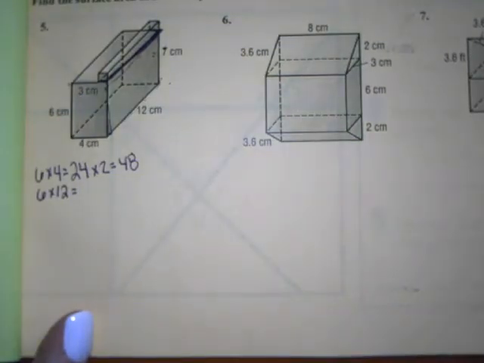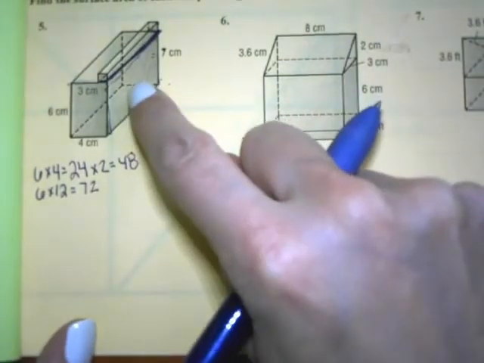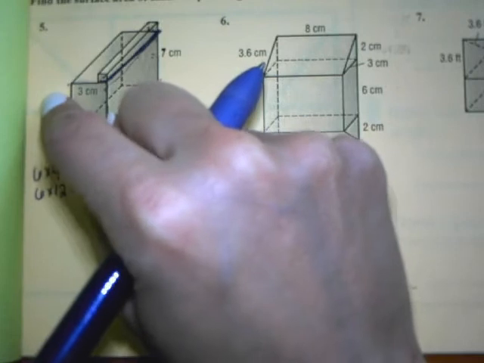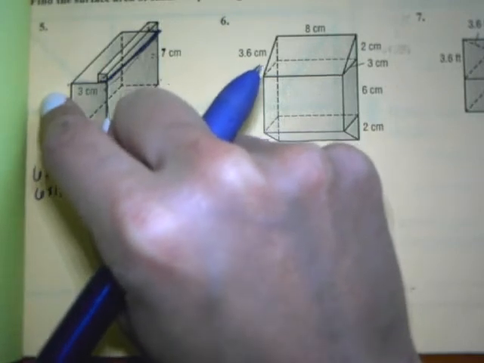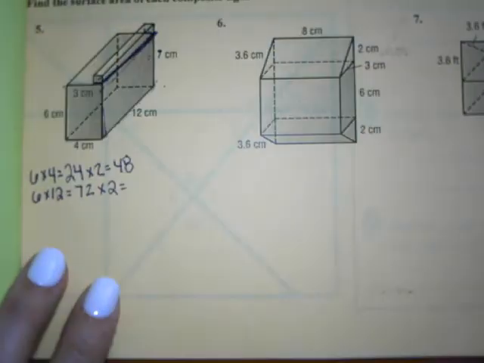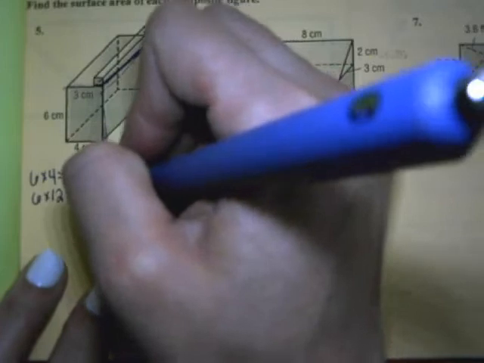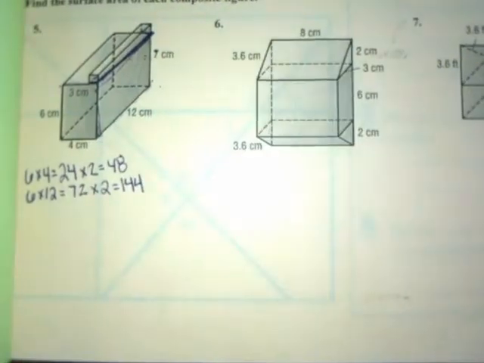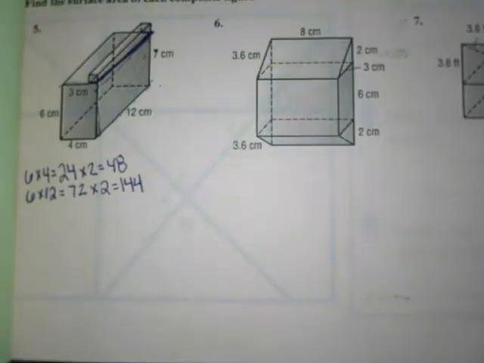And what's 6 times 12? Now, question, is this rectangle the same rectangle that is on the other side? So can I still multiply this by 2? Okay, so 72 times 2. What's that? 144. So I know that the front and back are 48 and the side and side are 144. Does that make sense, guys? Okay? Yes, Morgan? Will it always be the case that they're going to be the same?